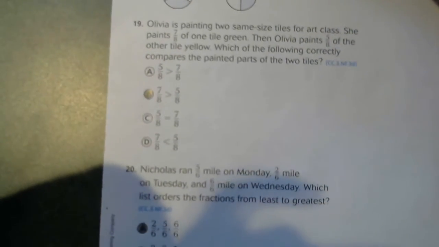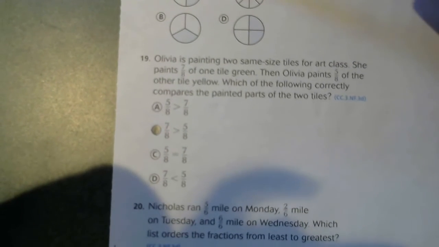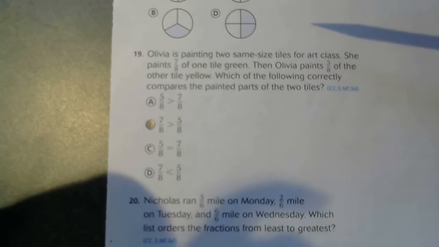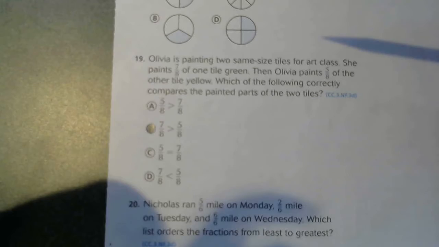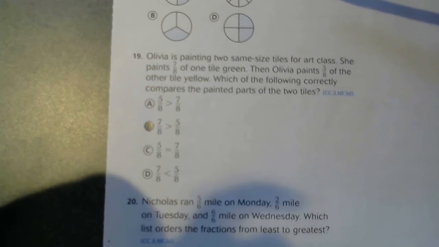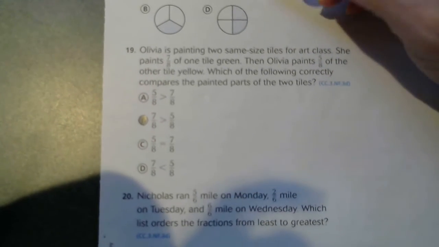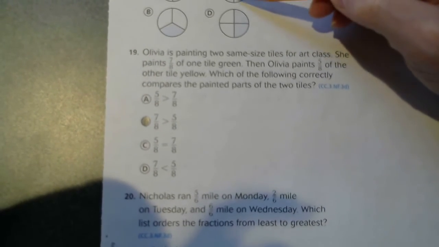Number 18, Melissa is decorating a paper plate. She is shading 1/4 of the paper plate blue. Which model shows 1/4? In order to have 1/4, we have to either have it cut into fourths or eighths. Now here it's cut into fourths, but two are shaded. So if you look, this is the same amount, it's just cut into eighths, and 2/8 equals 1/4.